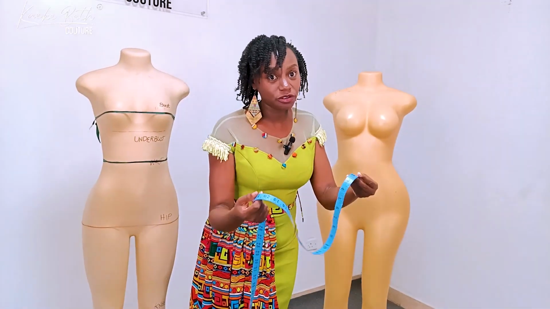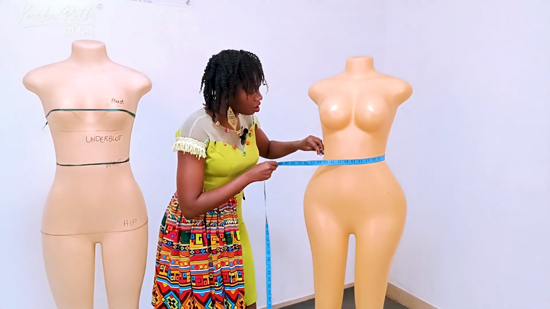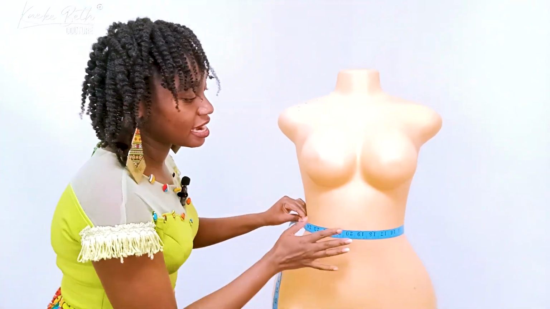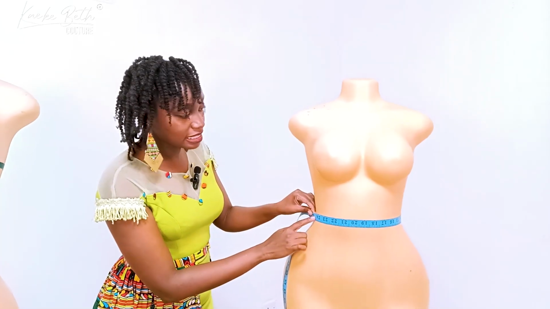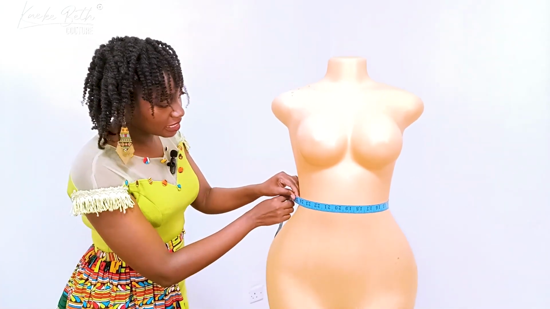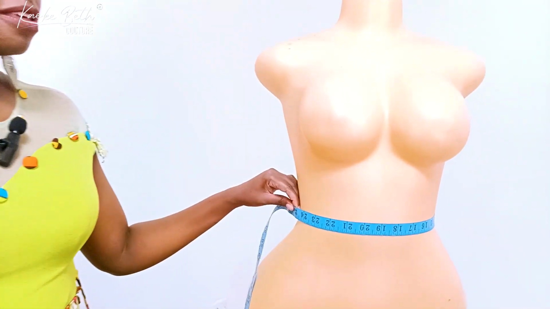Having identified your natural waist, you wrap your tape measure around it. For this dummy, this is the narrowest part of the waist, as I said, usually above the navel. For this dummy, it's 25. That is the circumference of the waist.